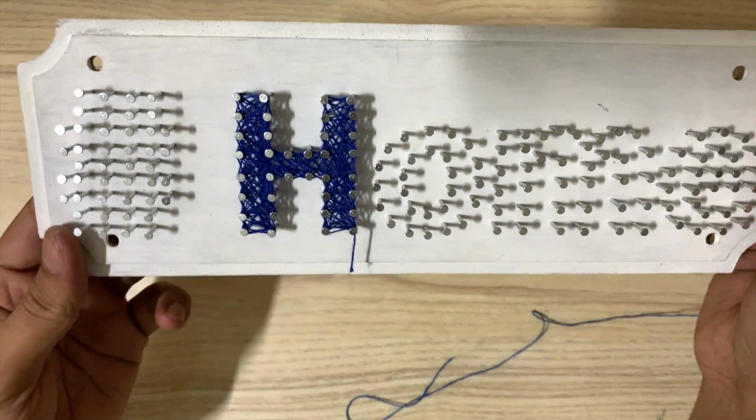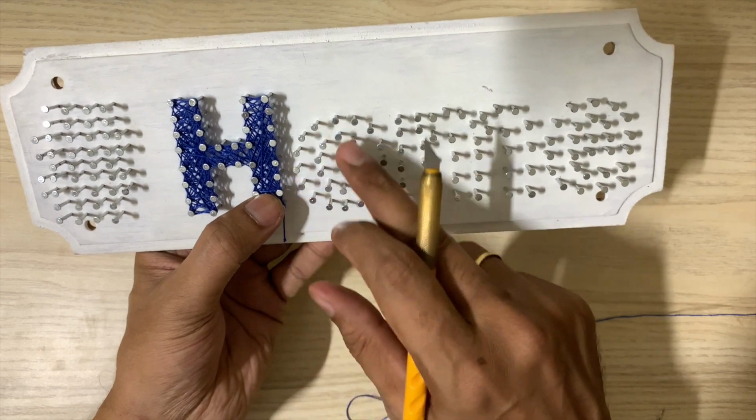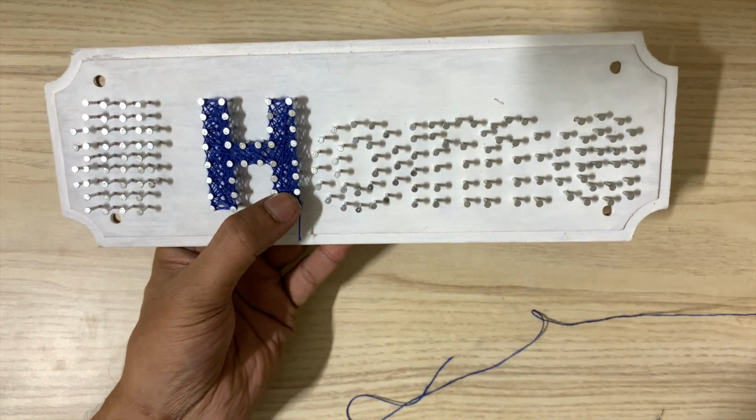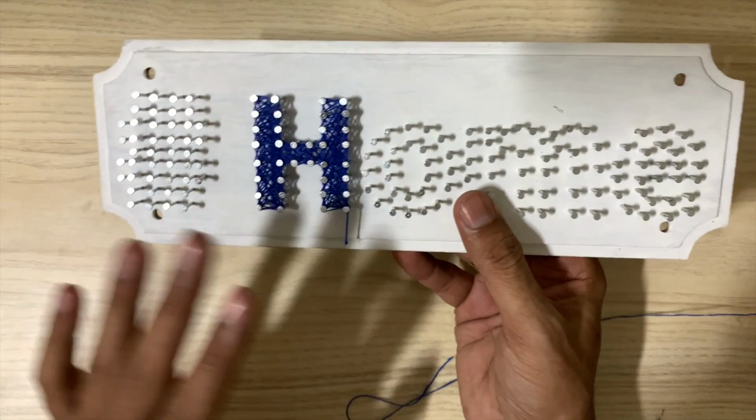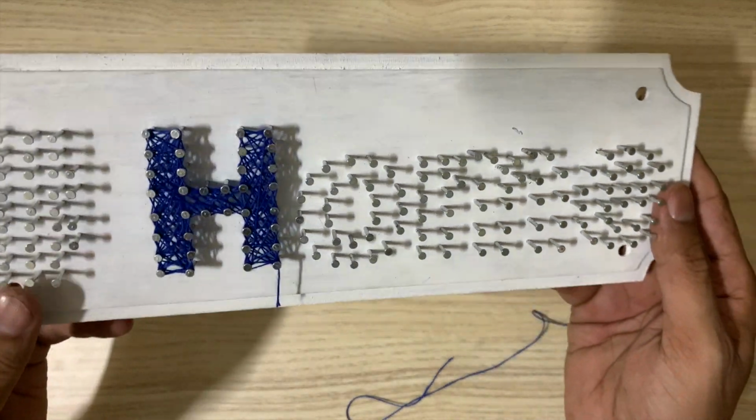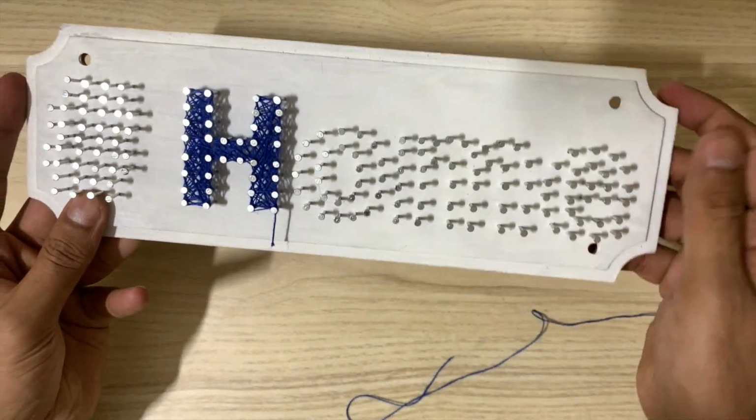I think this has come out really nice. Now I'm going to follow the same procedure for the other letters also, and for the rest of the letters it will be in time-lapse mode. Okay, so let's do the rest of the letters also.